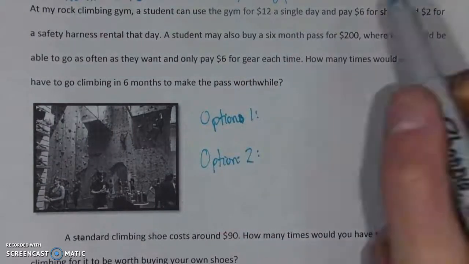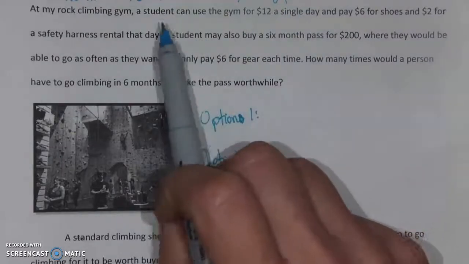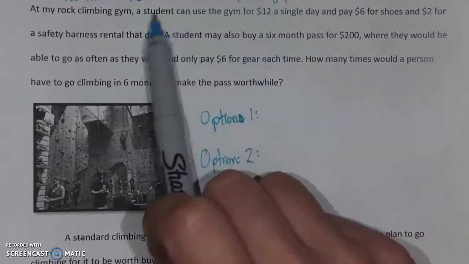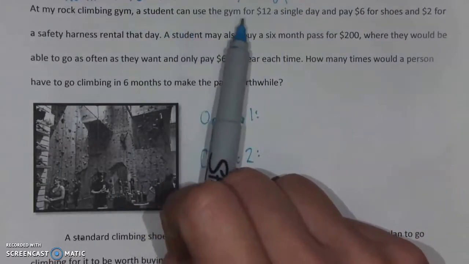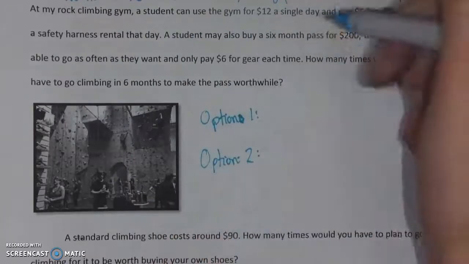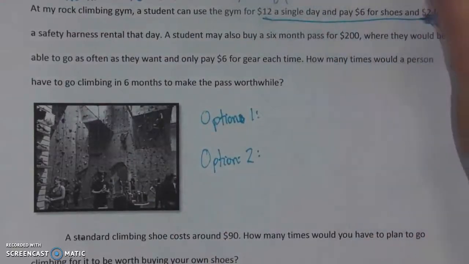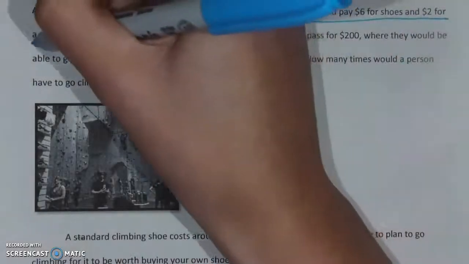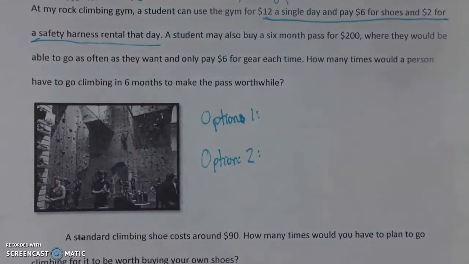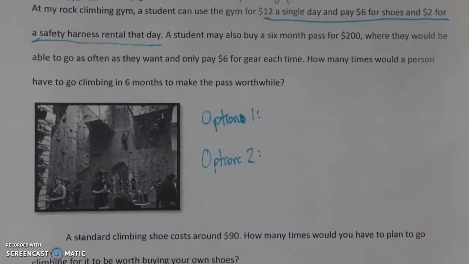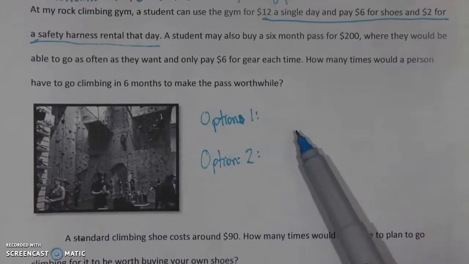My first option is, okay, I can either buy the pass or not buy the pass. So my first option here is I'm not going to buy the pass, and I'm just going to pay per day. So I need to figure out how much I am paying. So that's all of this situation. And I'm going to look at each of those numbers and figure out how does that look in an algebraic term?